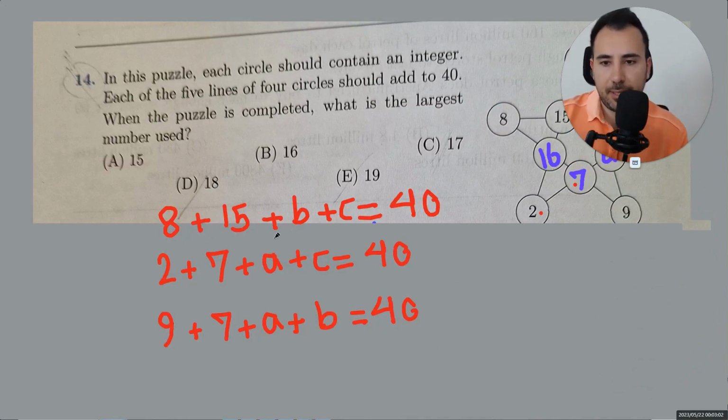So let's simplify this one. This is going to be 23. Both sides minus by this. So B plus C would be 17, subtracting both sides by 23. So I will clean this.